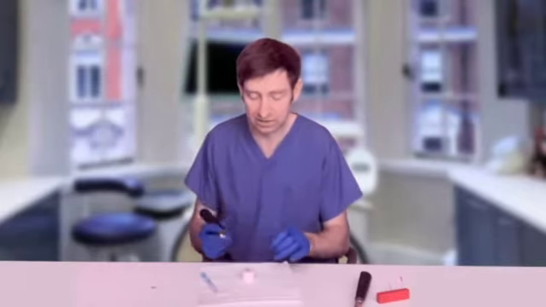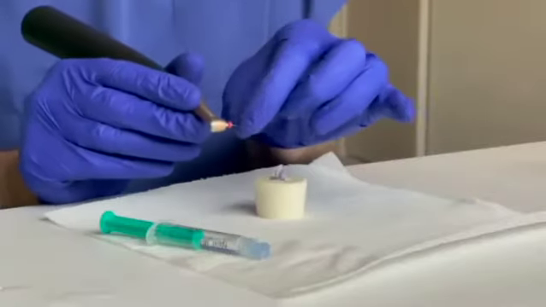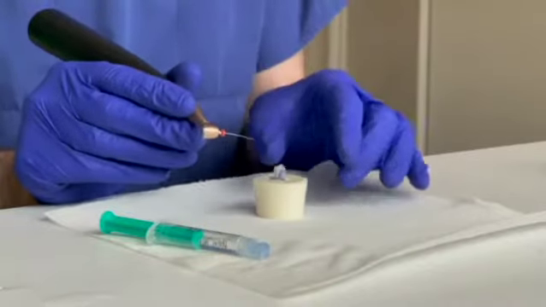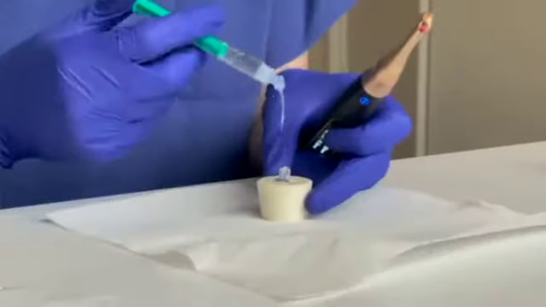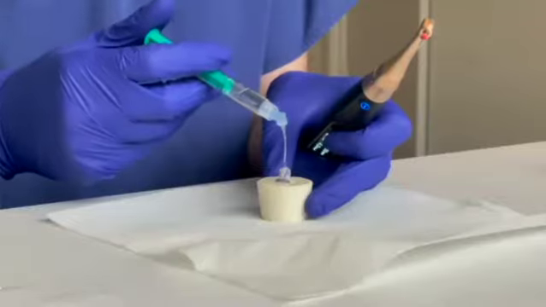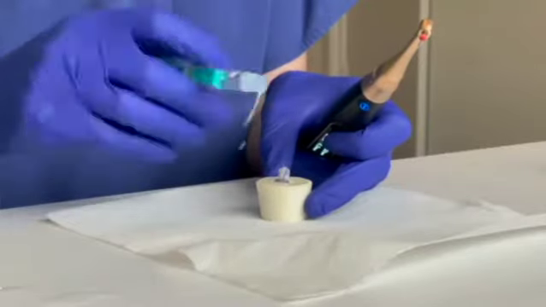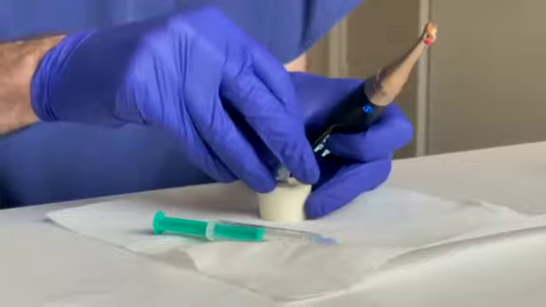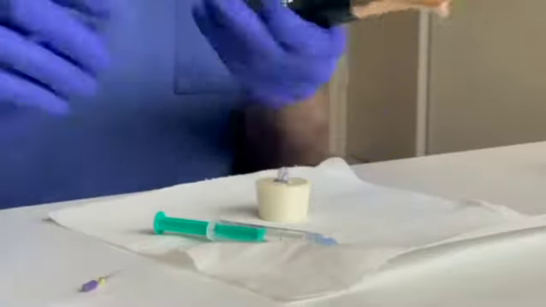The next file is the 1704. It's not a constant taper. The 1704 is only in the apical 3 millimeters, and then it's a regressive taper after that. That means it's going to save a lot of the pericervical dentine, so we're not using big creps and deep big shapes. So again, just use your 10 file.